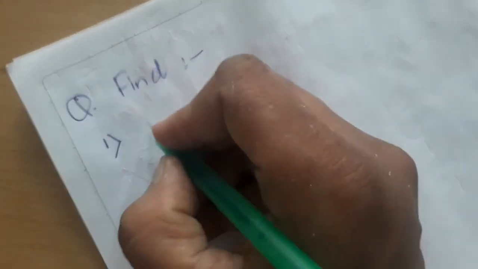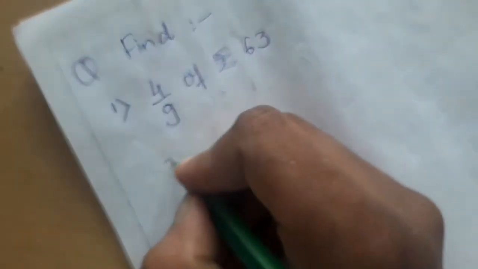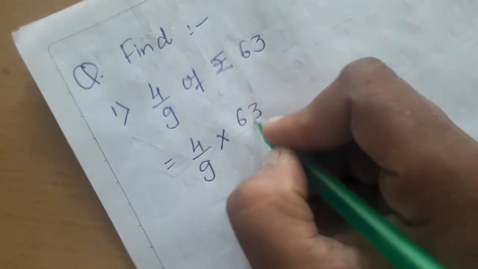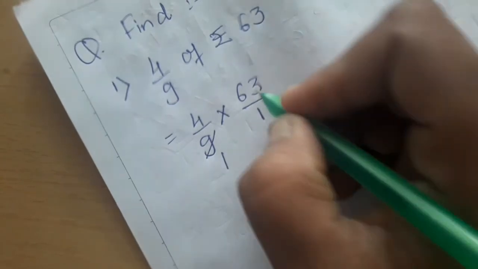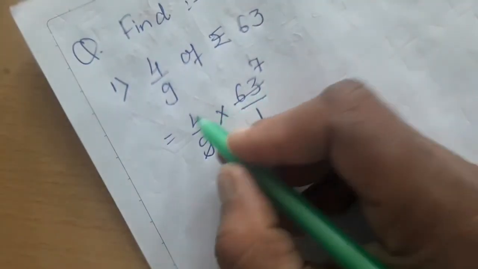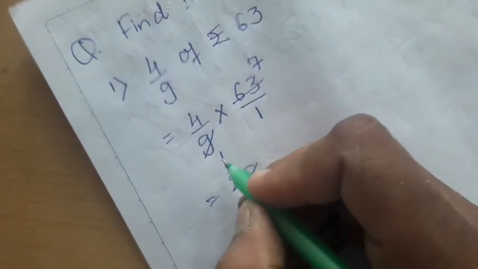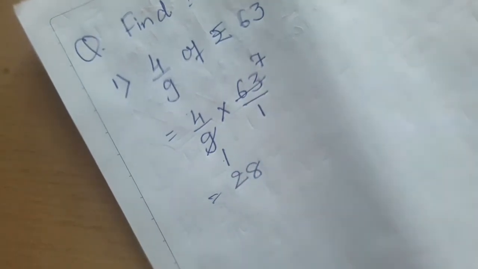Now see, if the question given is, say, find 4 by 9 of rupees 63. So how will you do? That is 4 by 9 of 63 upon 1. So now you have 9 ones are 9 and 9 sevens are 63. So now multiply the numerator terms. So 7 fours are 28. And you have seen that the denominator terms are 1 ones are 1. So no need to write.